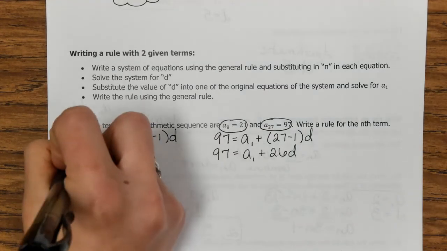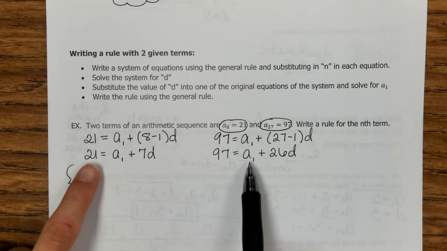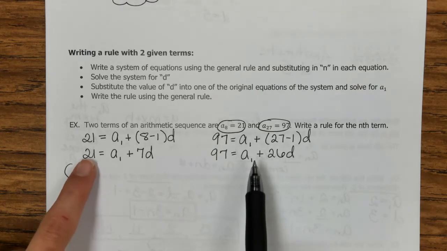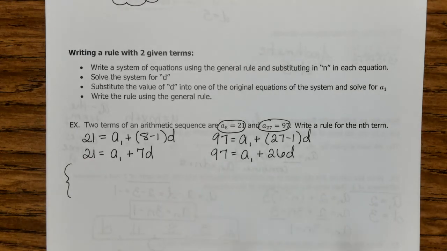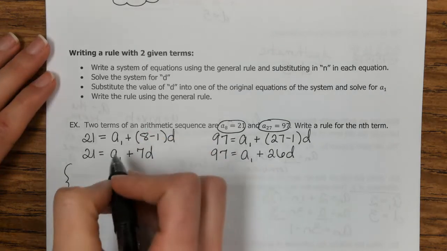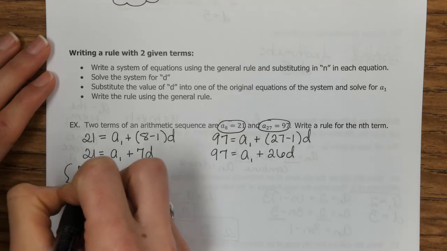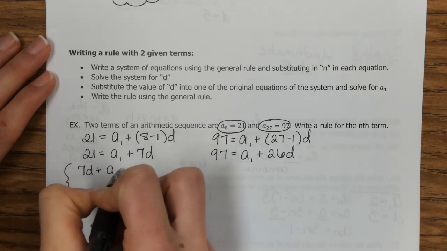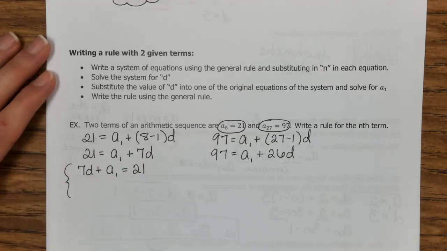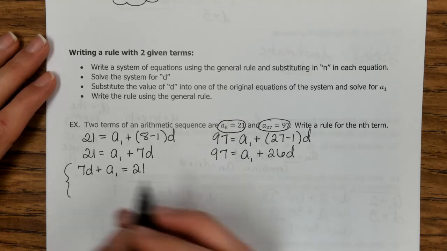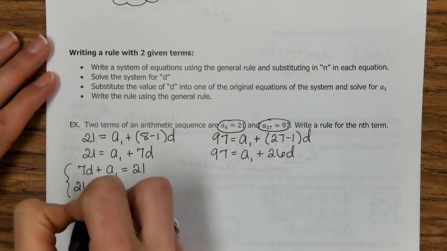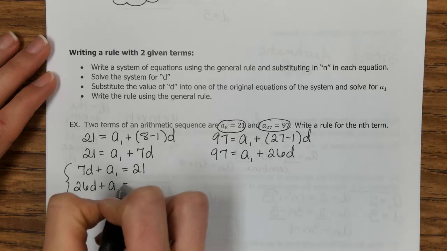Alright, when I build my system, you can leave it like that if you want to. I'm not going to. I'm going to have it in my mx plus b form. Okay, so I'm going to have 7D plus A1 equals 21. And then I'm going to have 26D plus A1 equals 97.